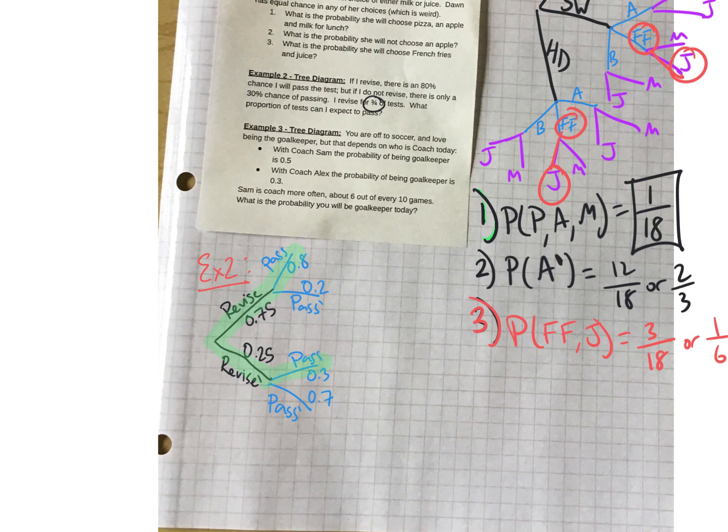So I'm going to add those 2 together because there's 2 scenarios where I could expect to pass. So for this, the probability of passing using probability notation, we can just multiply these events together and then add it to the multiplication of these events together.